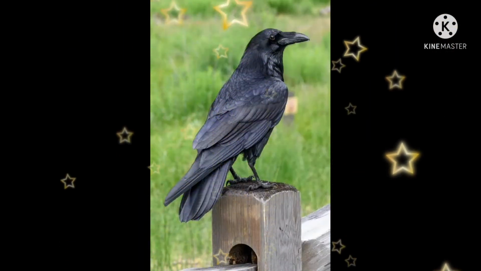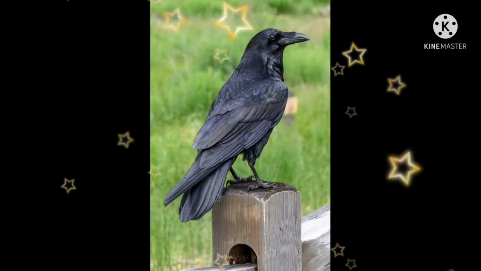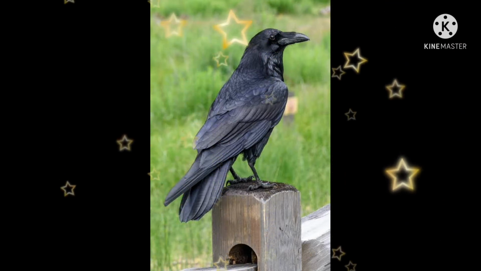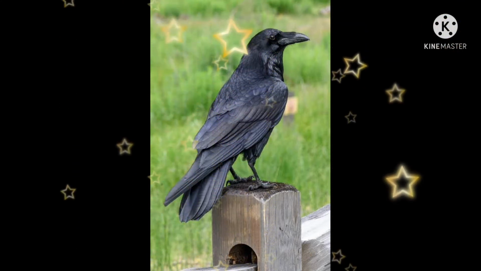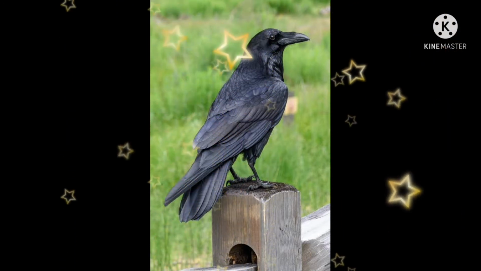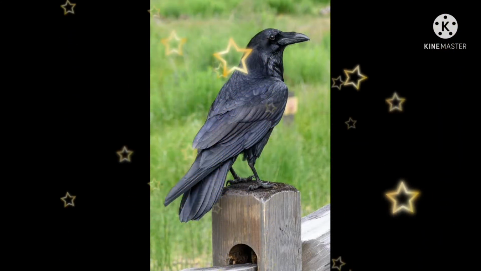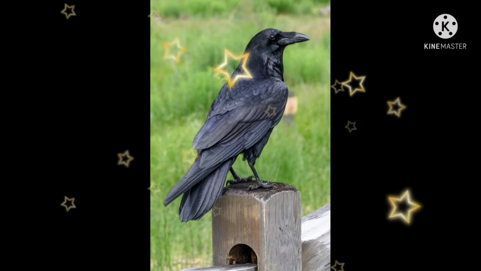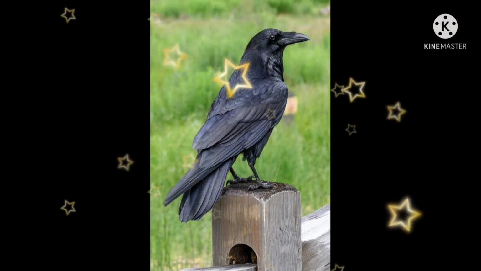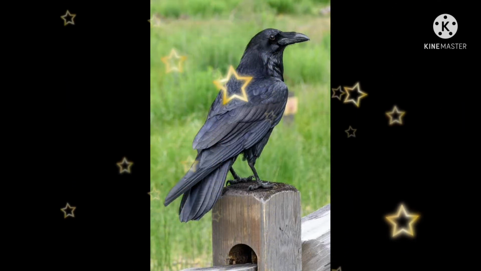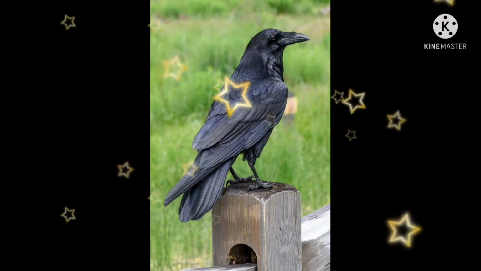What is this? This is a bird. Have you seen this? Yes, this is a raven. This is a raven. This is not a crow. It looks similar to a crow. It belongs to the same family, but it is a little different from a crow. Next time when you see a crow, keep this picture in your mind.